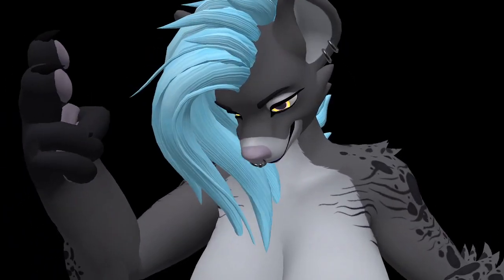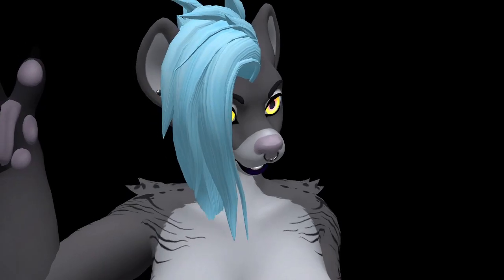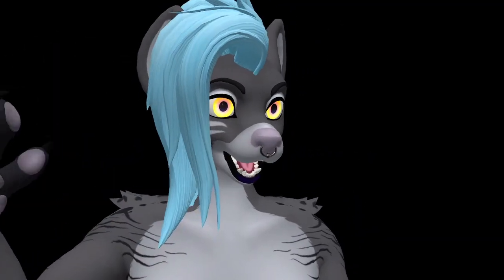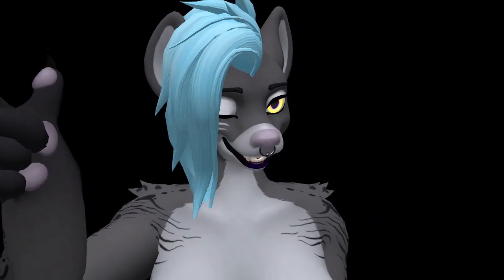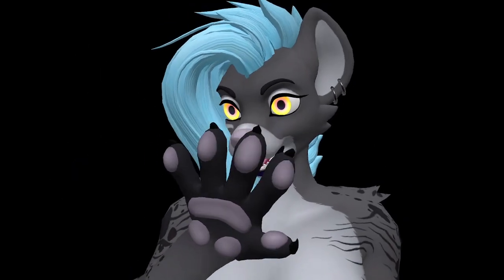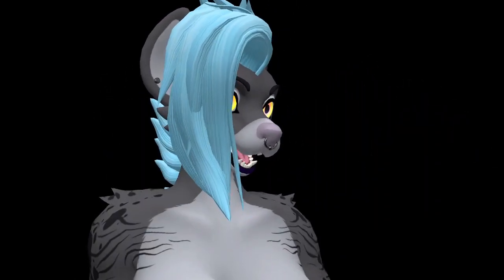Every time I even vaguely look downwards, is this what body dysmorphia is like? My brain is very much going, those are not mine. My brain is very weird for that. It's like I don't feel that in real life when I take the headset off, but when I feel it in VR, I'm like, that's not how that should be.